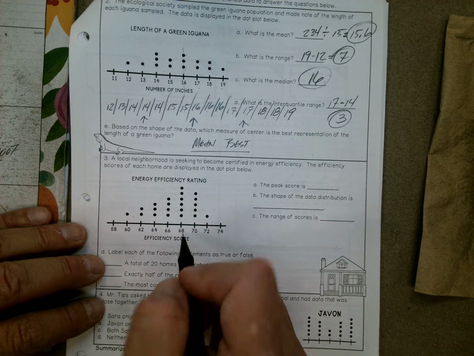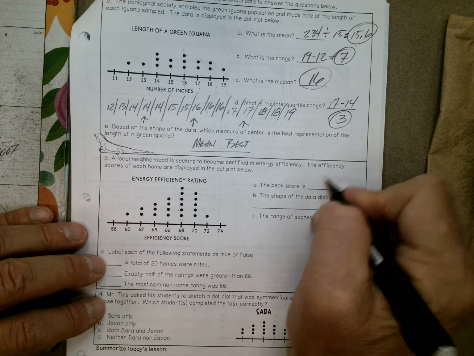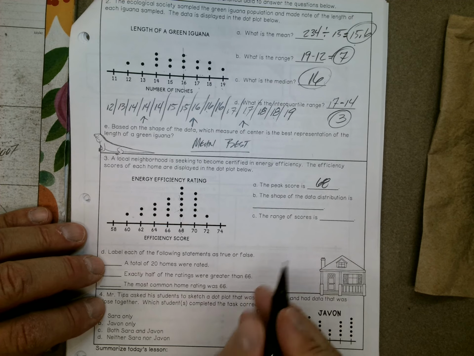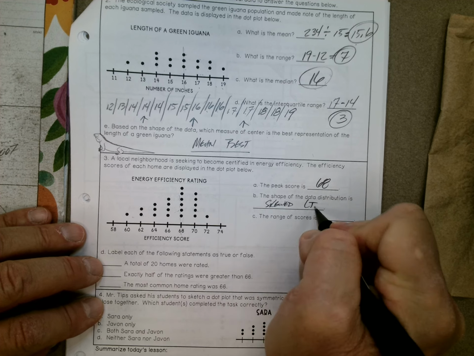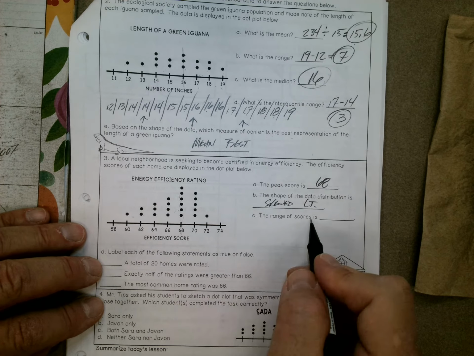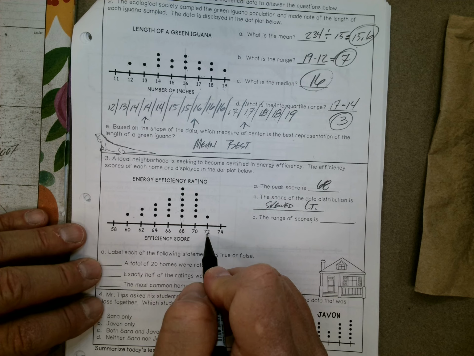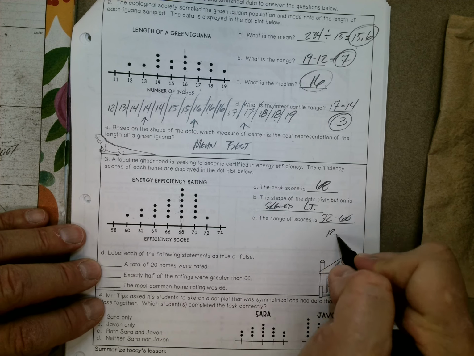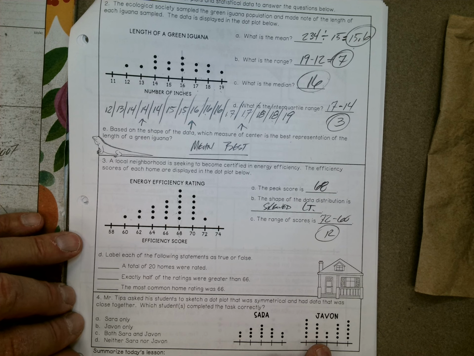What is the peak score? All right, so clearly 68 has the most dots. The shape of the data is skewed. I just talked about this. Skewed left. Okay, there's more information to the right. It's higher. The range of scores is going to be 72 minus 60, and that is 12. Okay? Big minus small.